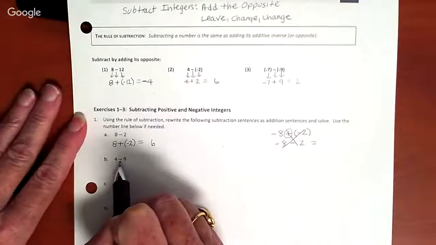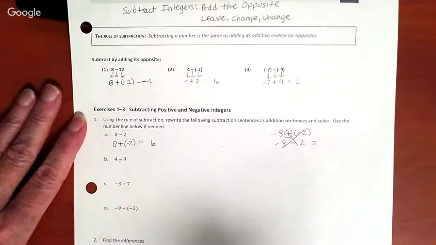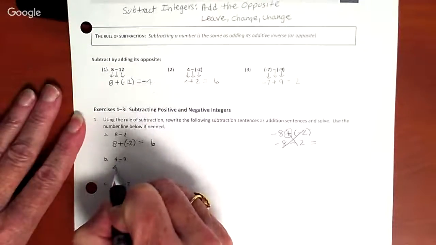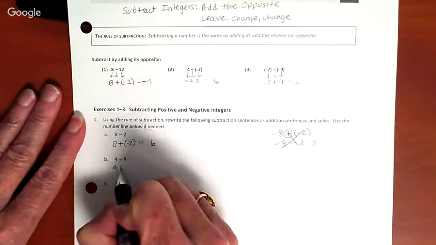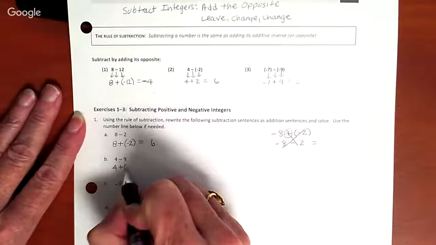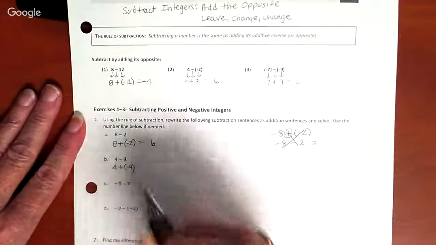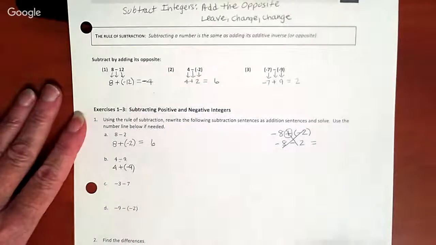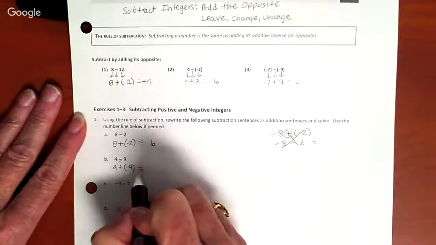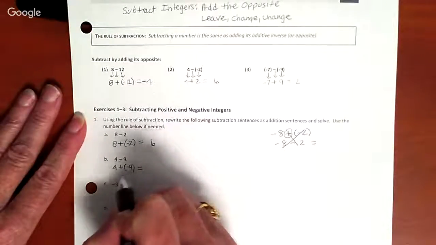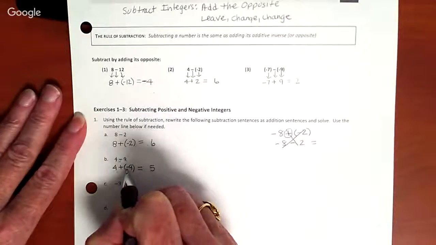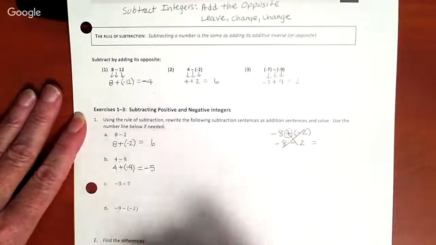Look at your operation. This is a subtraction sign. That's the only time you do leave, change, change. You leave that first number. You change your subtraction to addition. You change the last number to its opposite, which is negative 9. If you don't have those 3 arrows, then you didn't do it right. So now I have 4 plus negative 9. If I take the difference between 9 and 4, that difference is 5. 9 is my greater number. Its sign is negative, so is my answer.